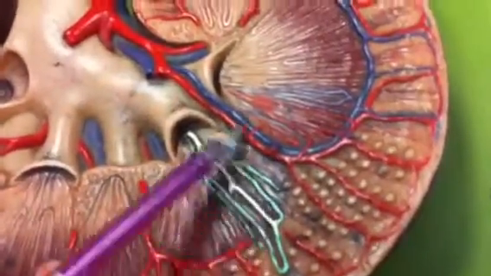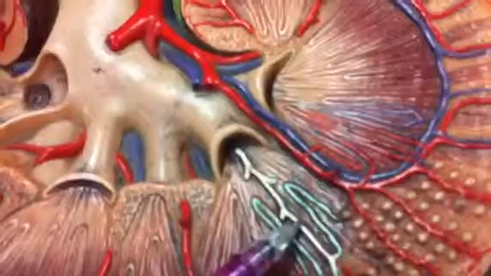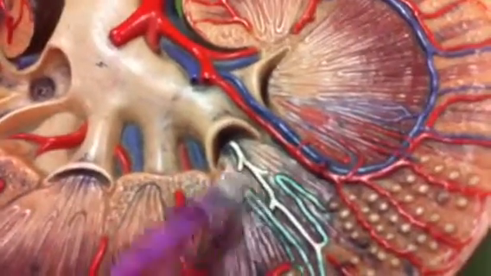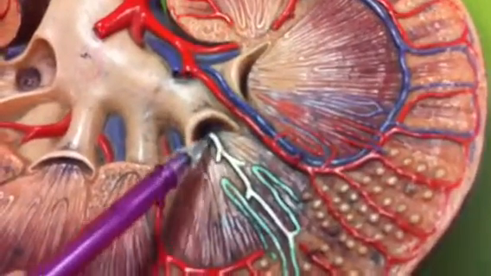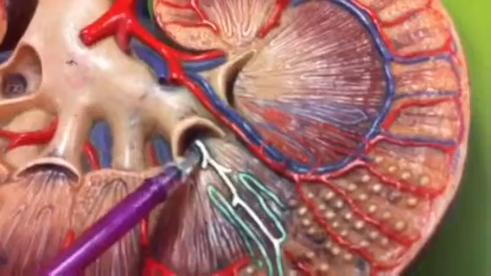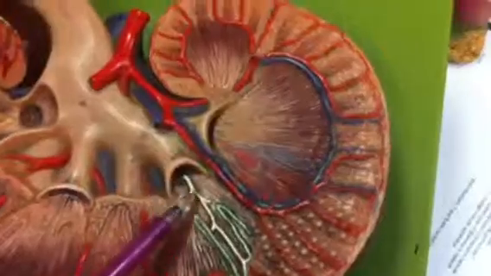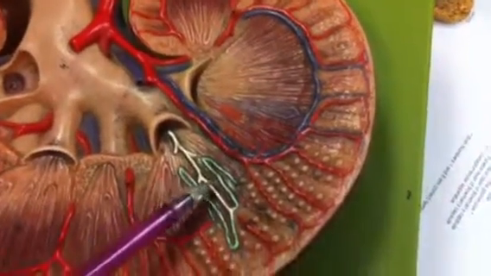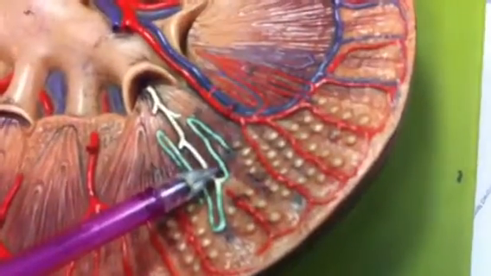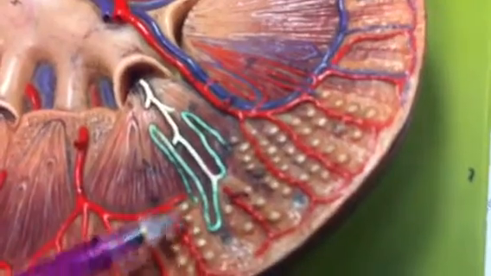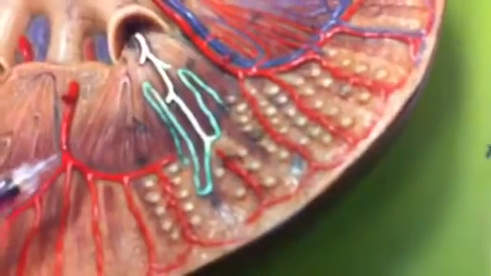This is better seen on a bigger model, but the lighter colored part is part of what's called a collecting system. Collecting ducts, the bottom part, which empties into the calyx, is a papillary duct, because this apex of the pyramid, the point of it, is called a papilla. And it's not well shown on this model, but the green parts here are called nephron, and then the bumps here are called corpuscles. You need the other model to really get details on that.